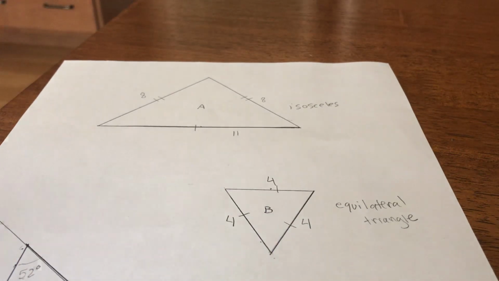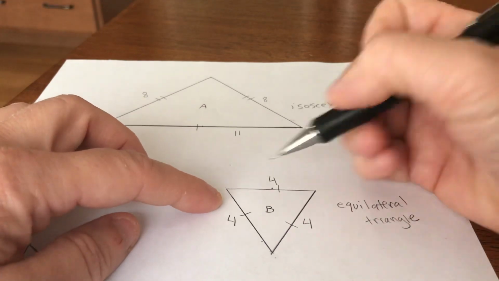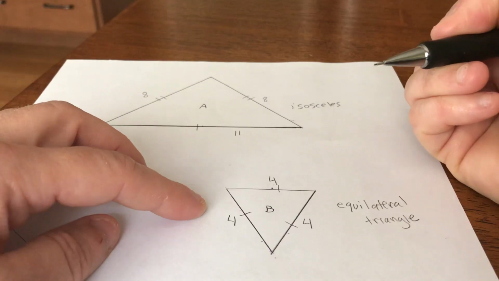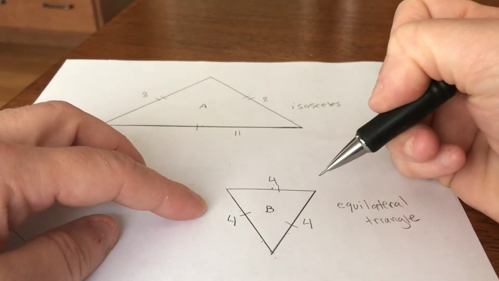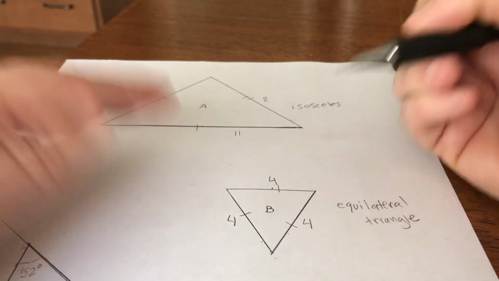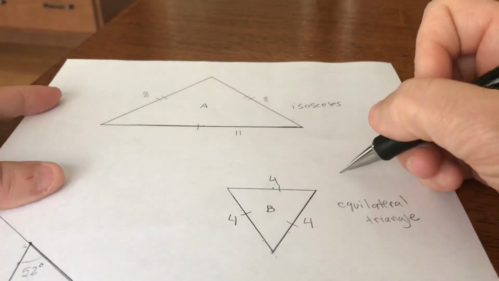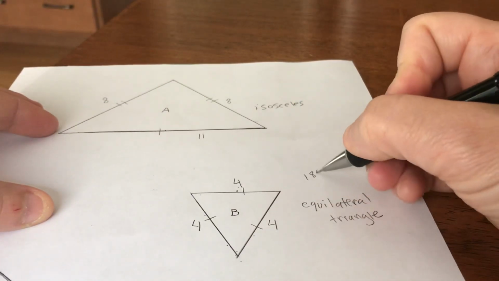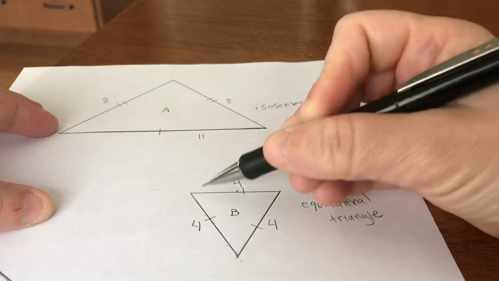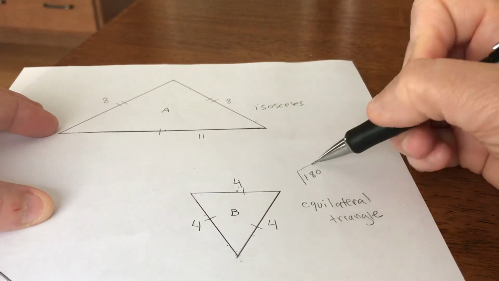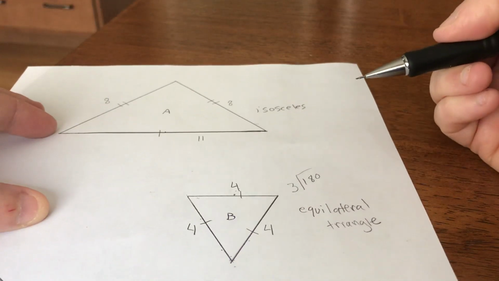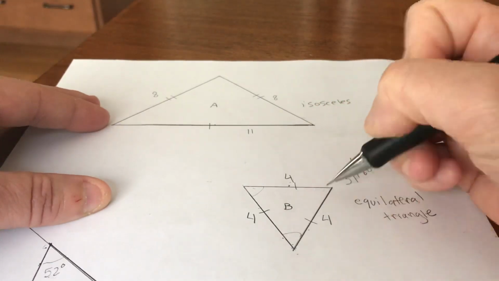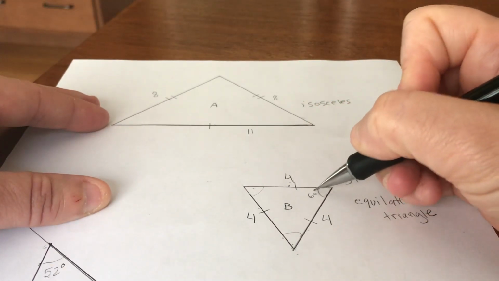So, just to save time here, I'm going to tell you that when the sides of a triangle are the same, the angles are also the same. All three angles are the same. And I don't have to measure with a protractor because if I know this angle plus this angle plus this angle is 180 degrees, and all three angles are the same, I can divide 180 by 3, and that gives me 60. So all these angles here are the same, and they are 60 degrees.